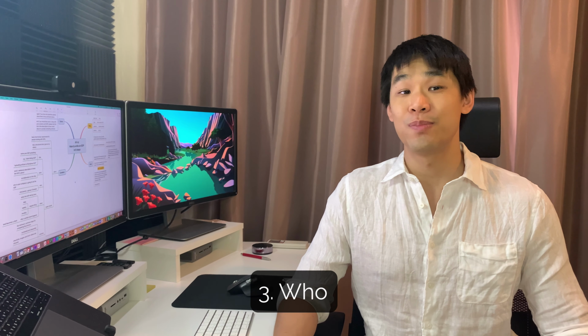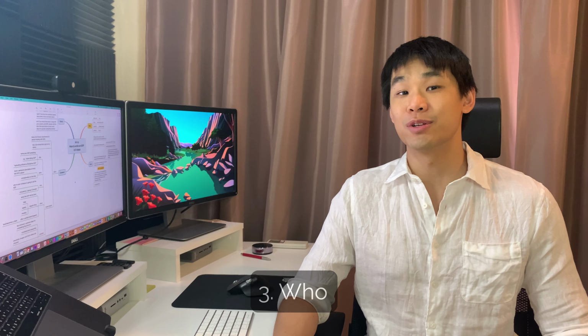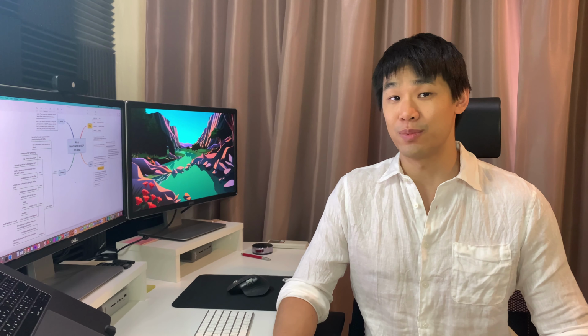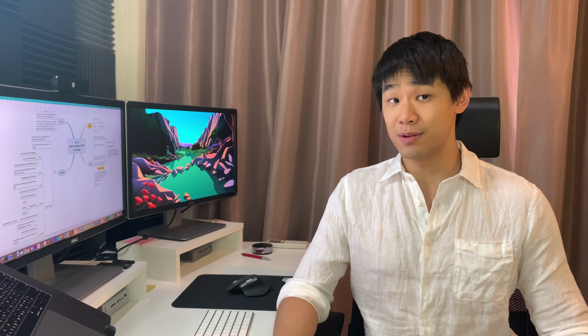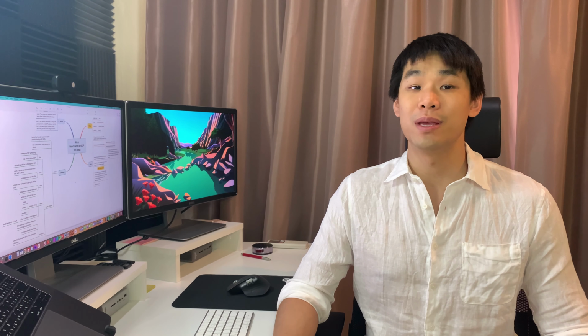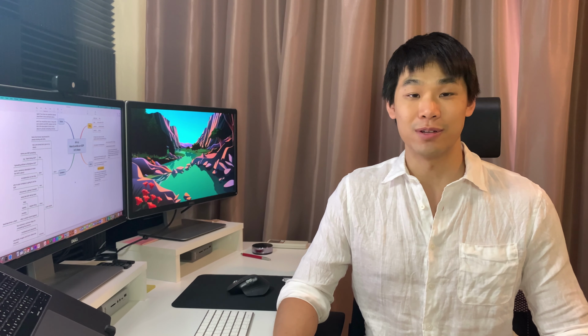The second part of writing an SOP is the who. And in this particular step, we want to identify who is actually going to use the SOP. Now, that could be a specific person in your company or on your team, or it could be a class of users like consultants or administrators who are in your company.